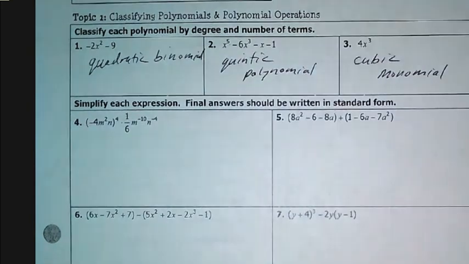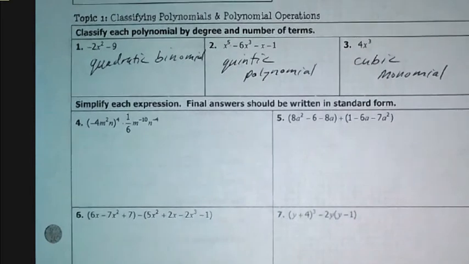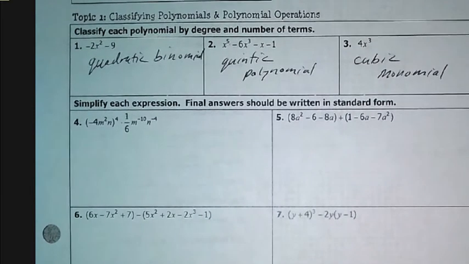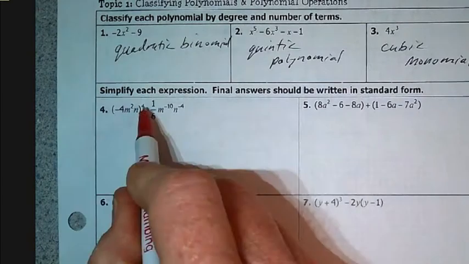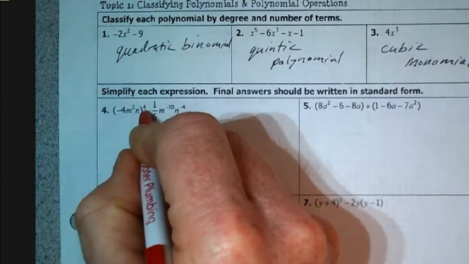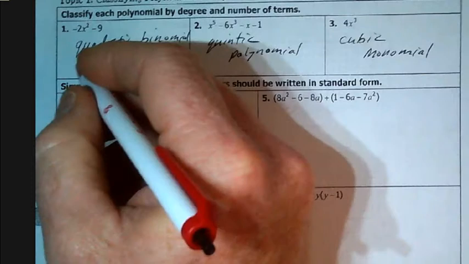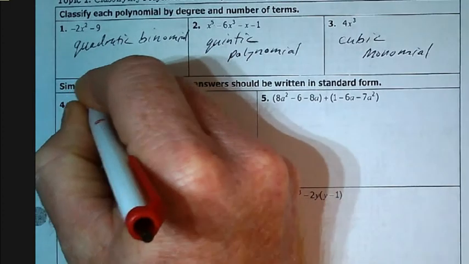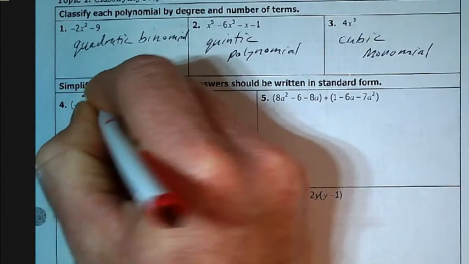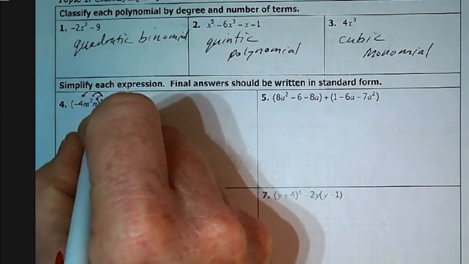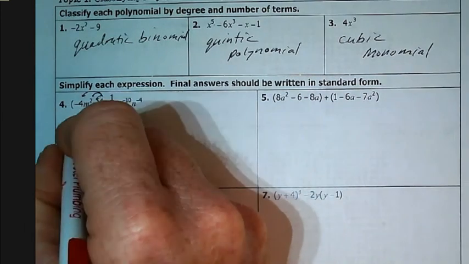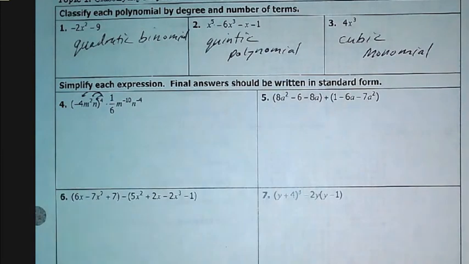Okay, for the next section, you have to simplify each expression by either multiplication, addition, subtraction, or just basic division. Final answer should be written in standard form. So in this first problem, we've got an exponent outside the parentheses here, which means that we need to distribute that exponent onto each of the exponents inside the parentheses, which means negative 4 to the 4th, which will give us a positive 256, I believe.